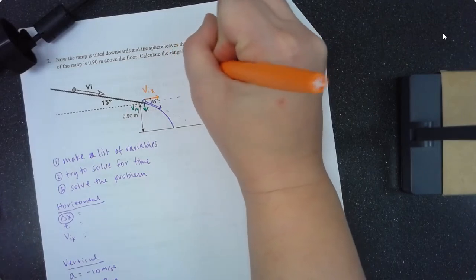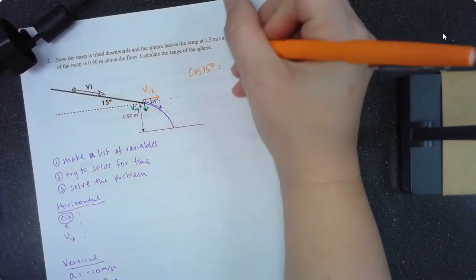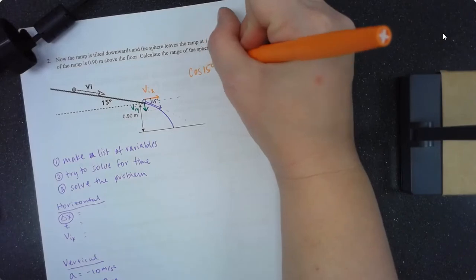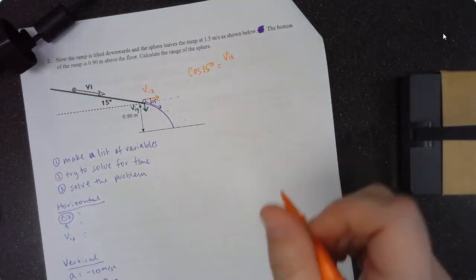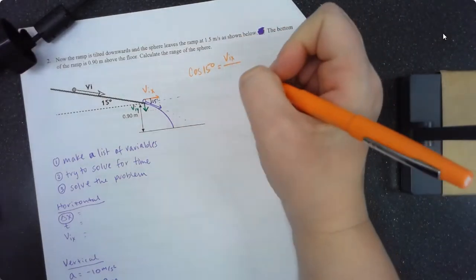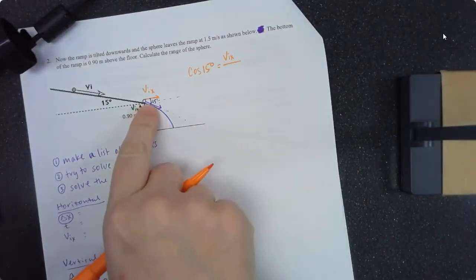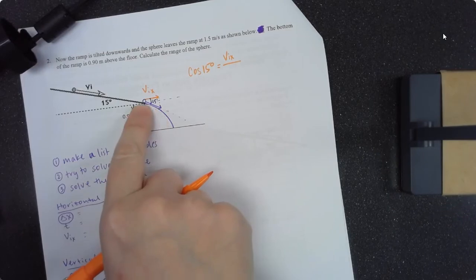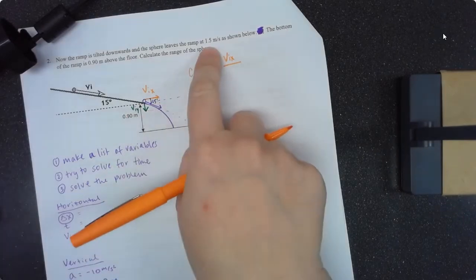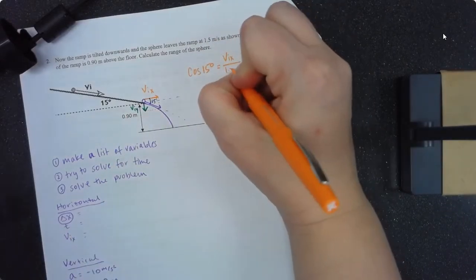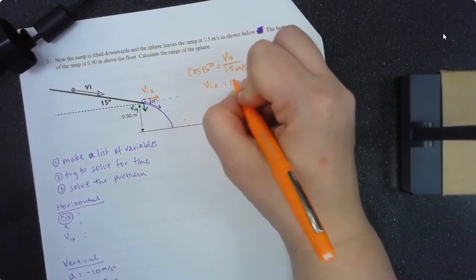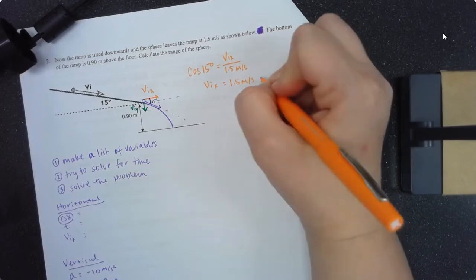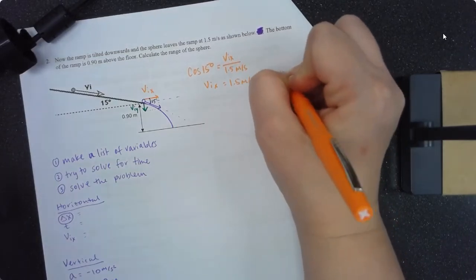The cosine of 15 degrees is going to be equal to that initial horizontal velocity divided by the velocity of the total vector here, which we're told is 1.5 meters per second. So that initial horizontal velocity is going to be 1.5 meters per second times the cosine of 15 degrees.